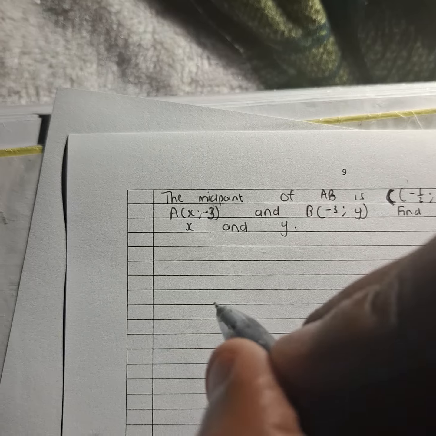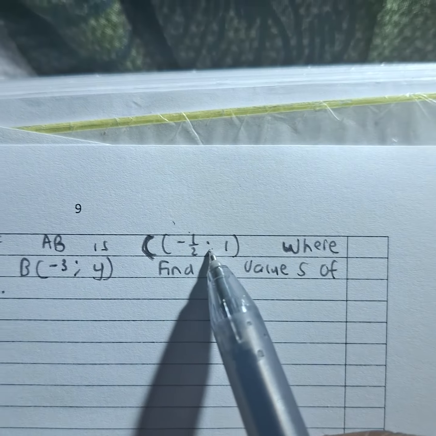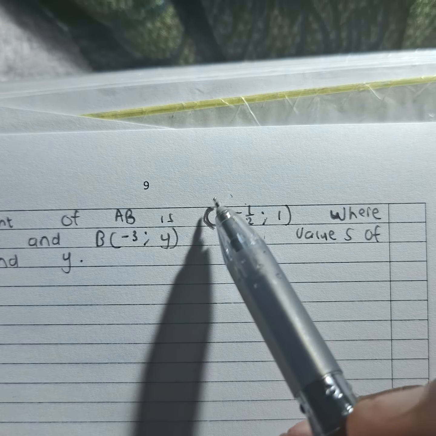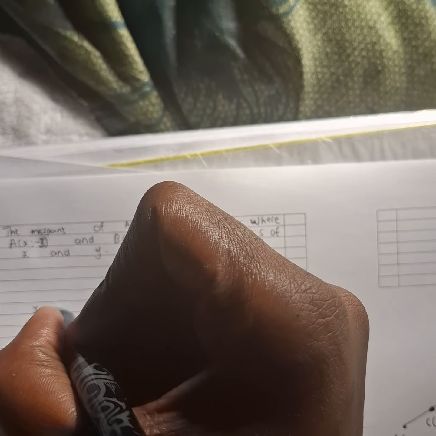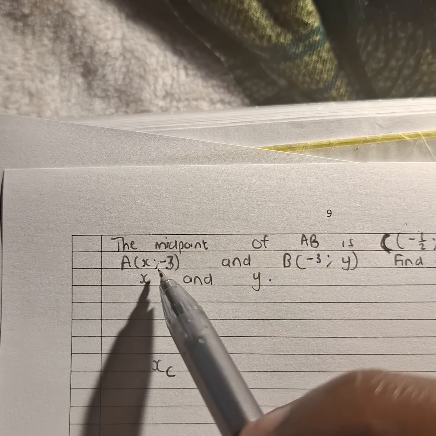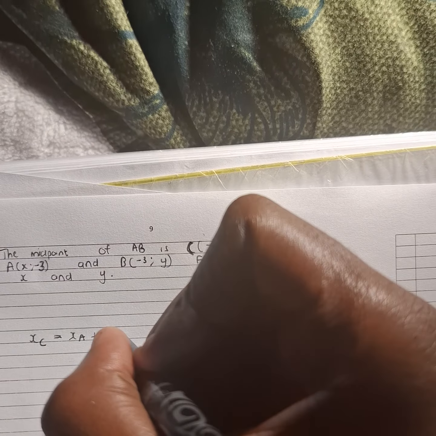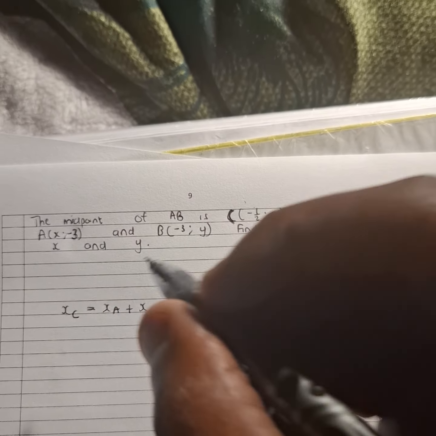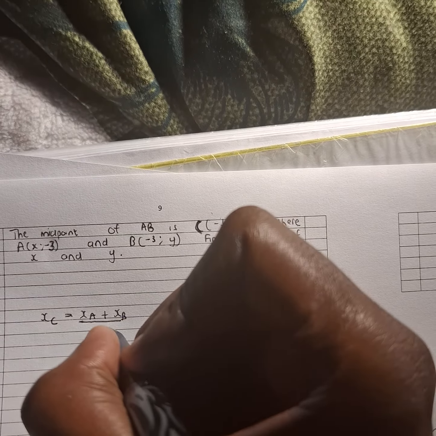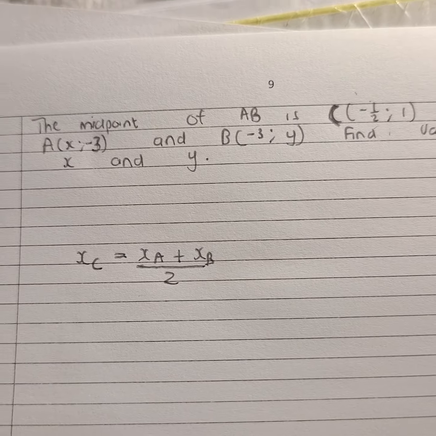What is the x coordinate of the midpoint? So we say x coordinate of C. How would we get it? We get the x coordinate of C, the midpoint, by taking the x coordinate of one endpoint A, adding it to the x coordinate of the other endpoint B, and dividing all of that by 2.